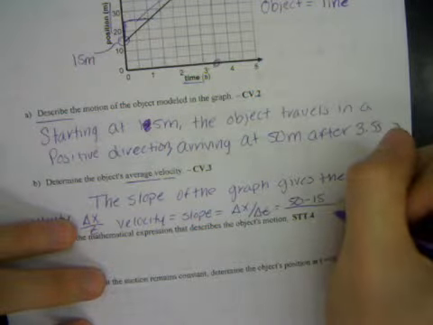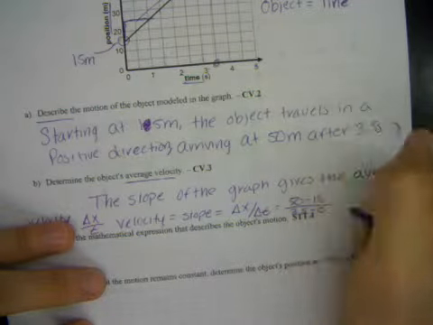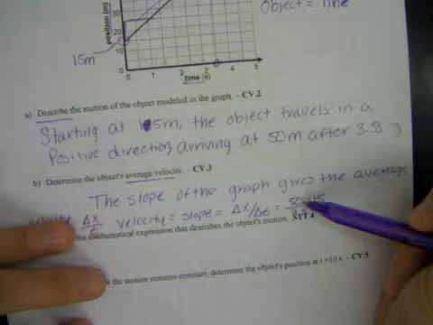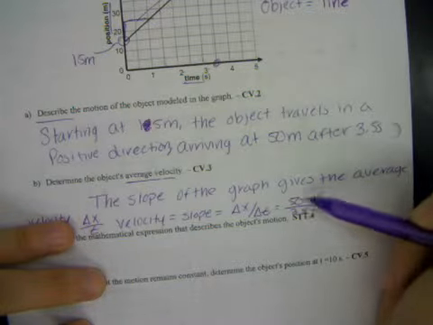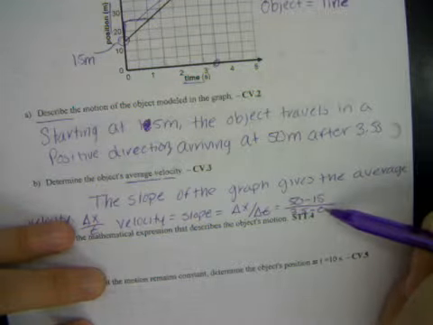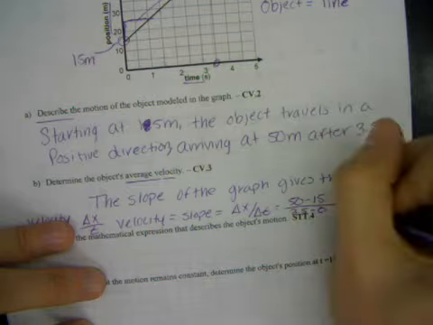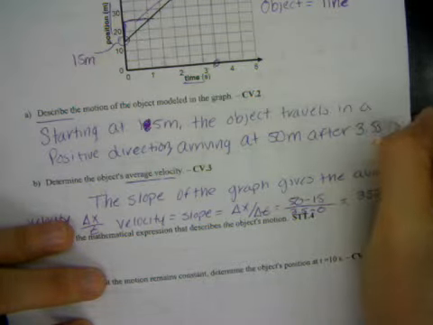And then we have to look at our time, so that we finished at 3.5 seconds, and at 0 seconds we were at 15. So do you see how you have your 50 meters and the 3.5? Those go together. At 15 meters, that's where we started, and that was at 0 seconds because we hadn't gone anywhere yet. So if we do the calculation on that, that would be 35 meters.